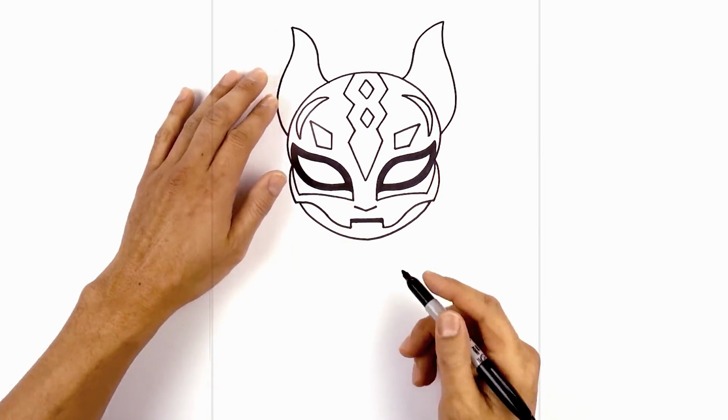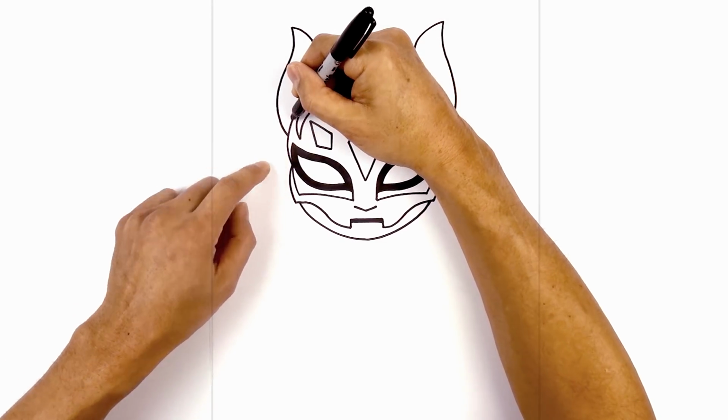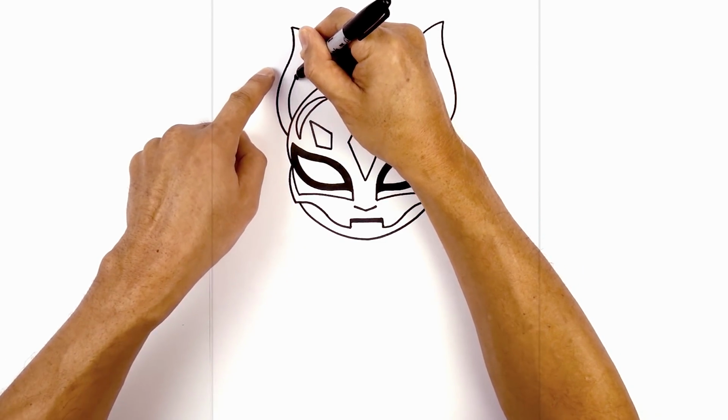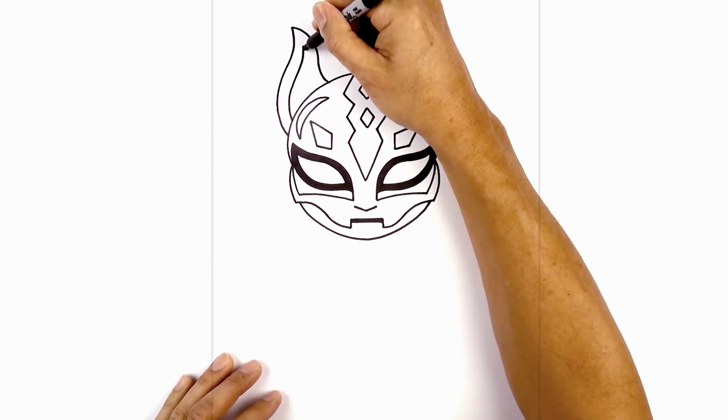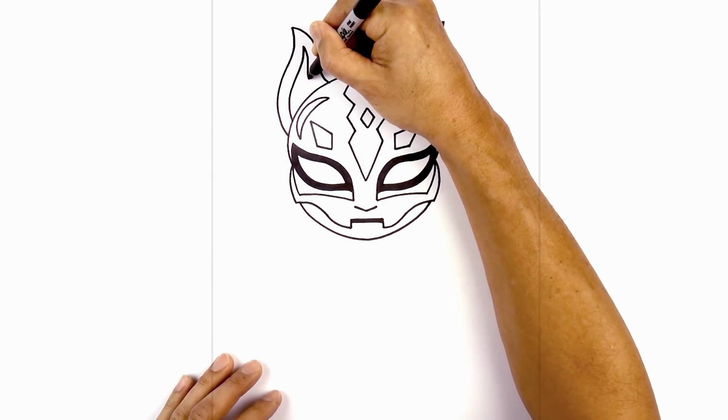Now I'm just going to trace the ear out on the inside. Starting from the bottom, we're going to step up. We're just going to follow that same curve, going all the way to the top, and then just follow that curve on the inside towards the top of the head.